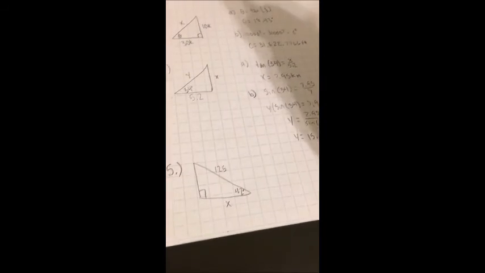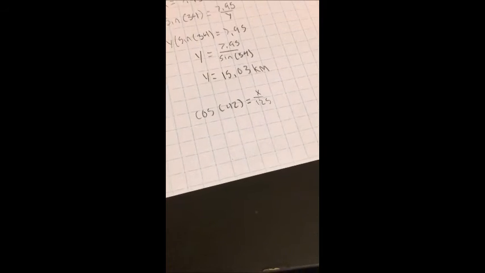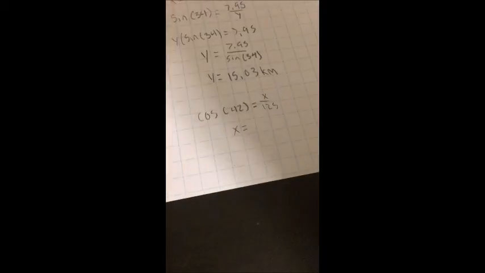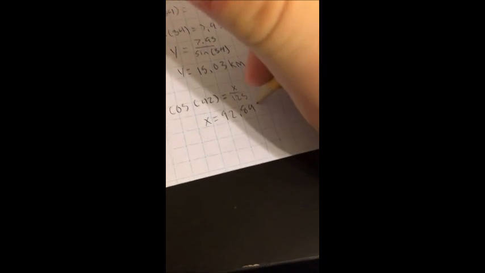We know to use cosine because we have the adjacent and the hypotenuse values. So we can write this out as cosine of 42 equals x over 125. And to solve this algebraically, you know to multiply 125 times the cosine of 42. And when you plug that into the calculator, you would get an approximation of 92.89 feet.